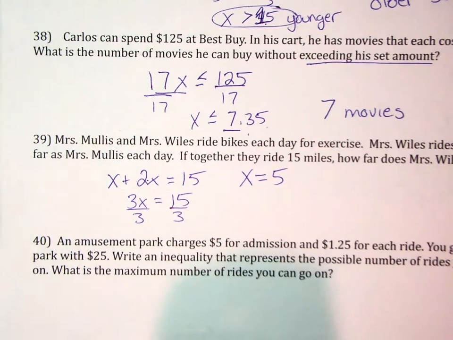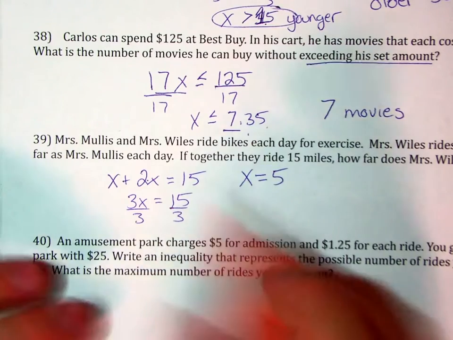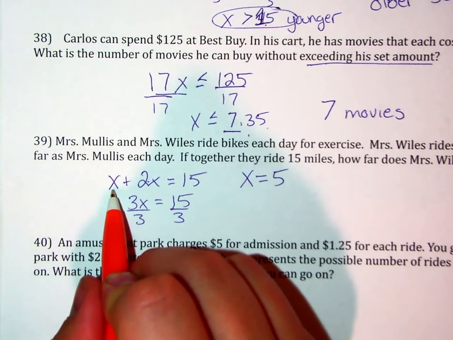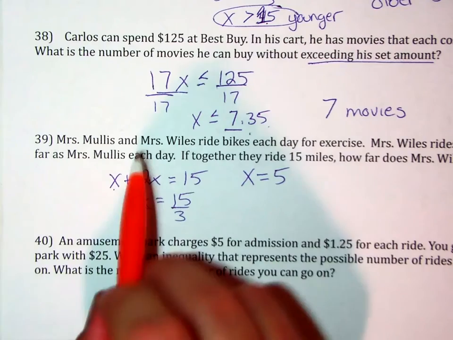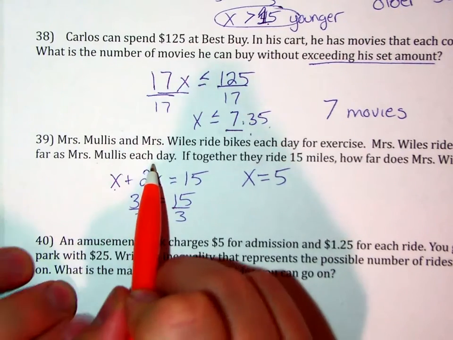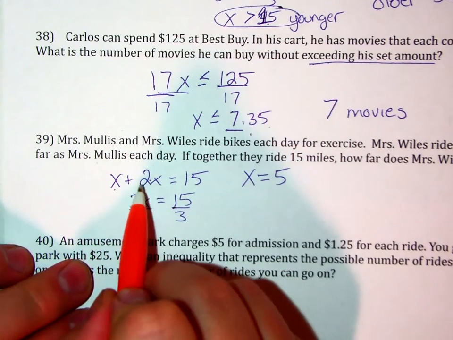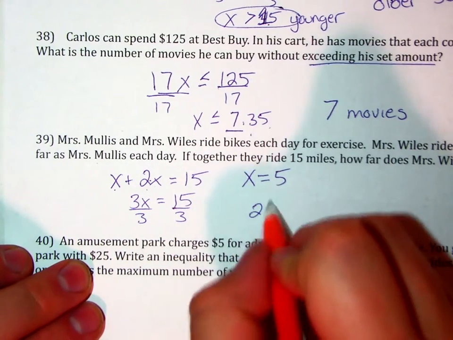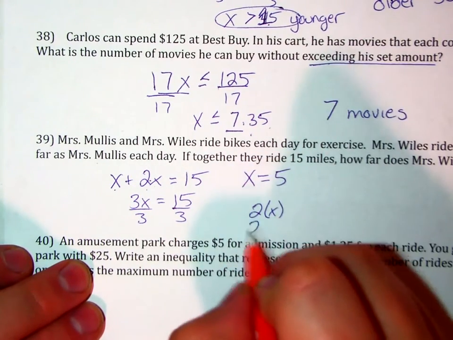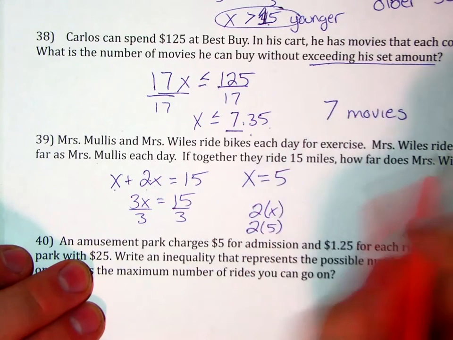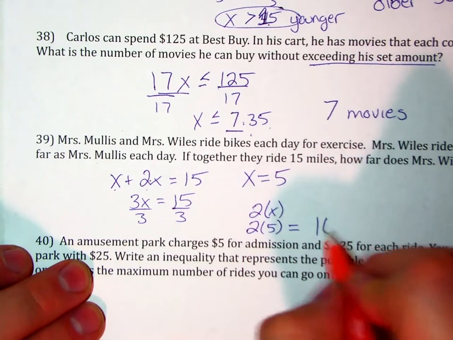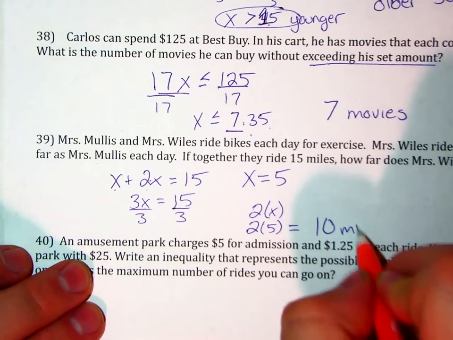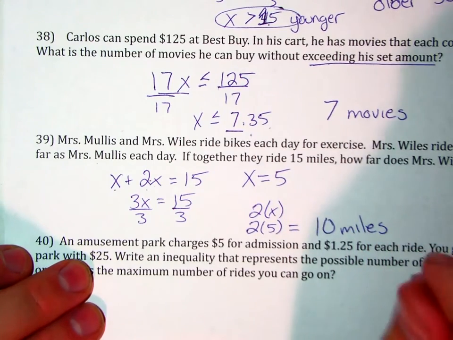Now X equals 5 is only my solution for X, and X we use to represent how much Miss Mullis traveled each day. Miss Wiles traveled 2 times X, so 2 times X would be the same as 2 times 5, which equals 10 miles each day.